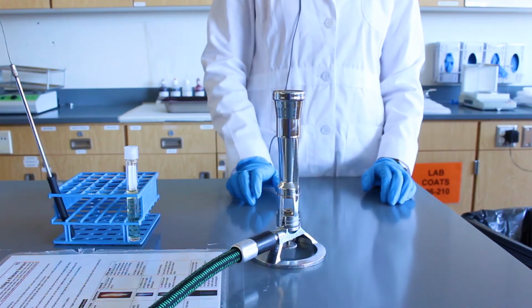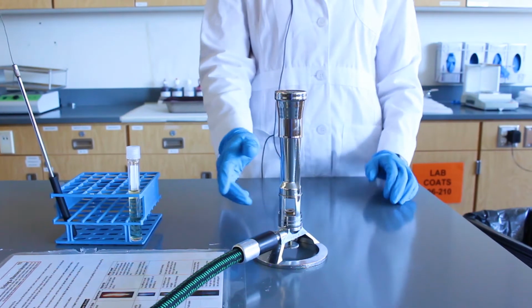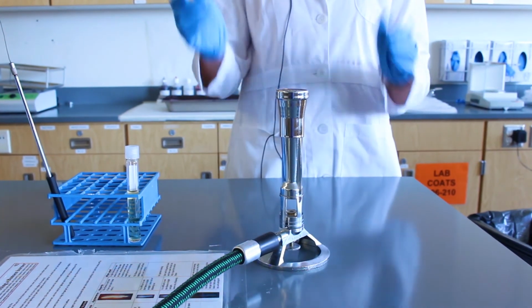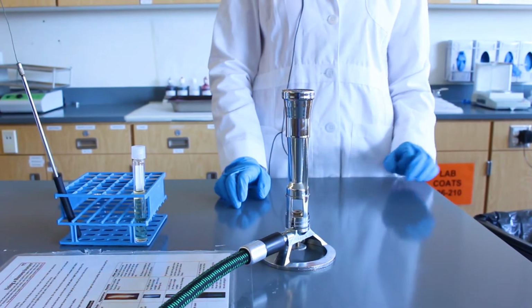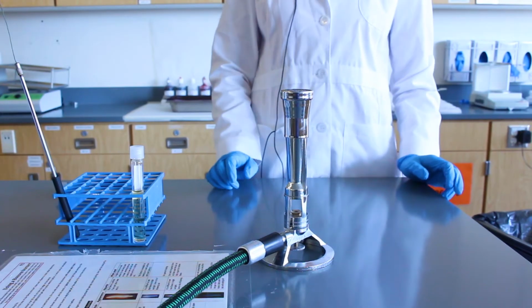You'll always want to work near the Bunsen burner because the flame creates a convection current causing the air to rise. This reduces the amount of microbes that are likely to fall into your media and culture.